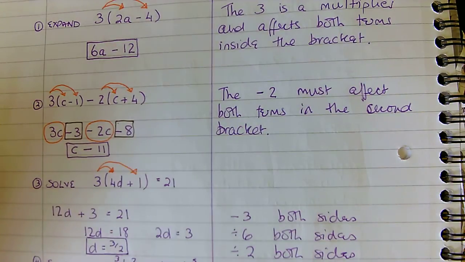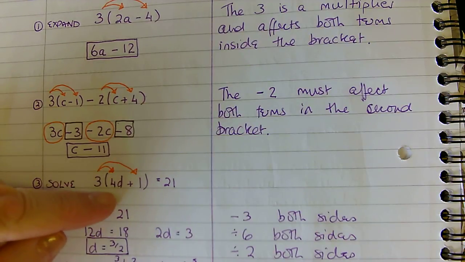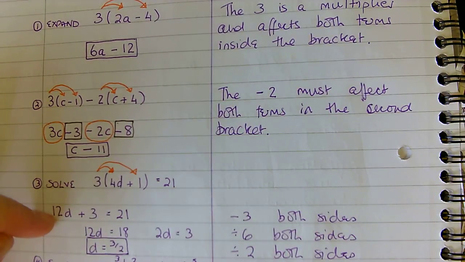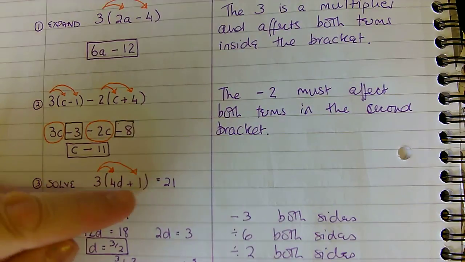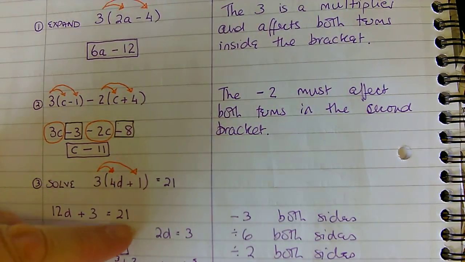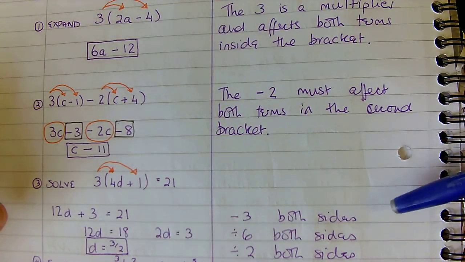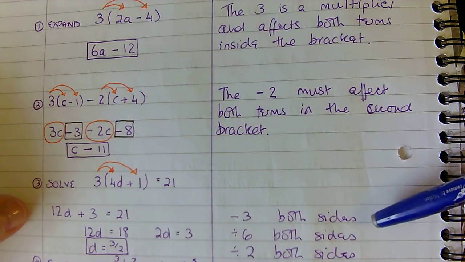So the first thing to do here is to expand the brackets because it makes life easier. And so just as we did in the previous 2 questions, the 3 multiplies by the 4d to give us 12d, and the 3 multiplies by the 1 to give us 3, and equals 21 stays the same. And then there are a couple of things we need to do to get to having d on its own, which is what we want.